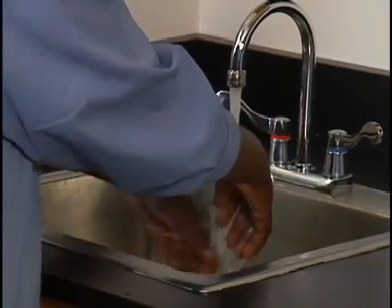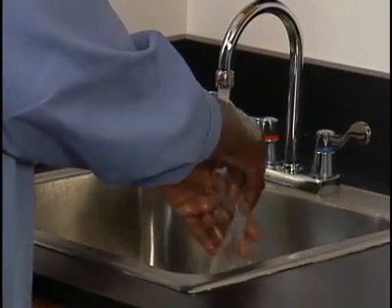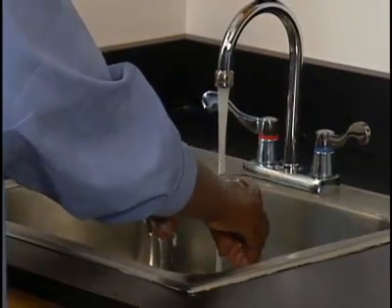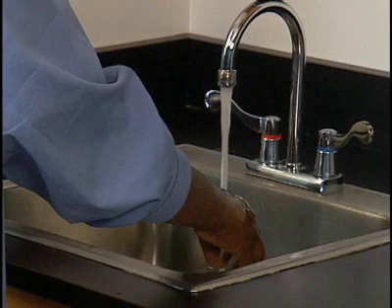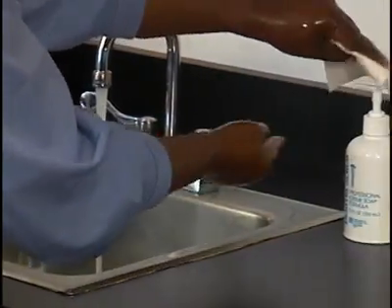Without touching the sink, wet your hands and forearms, keeping your hands lower than your elbows. This downward position carries dirt away from your body and not up your arm. Do not turn off the faucets yet. If you do, you will contaminate your hands when you turn them back on to rinse. Leave the water running until you are done.